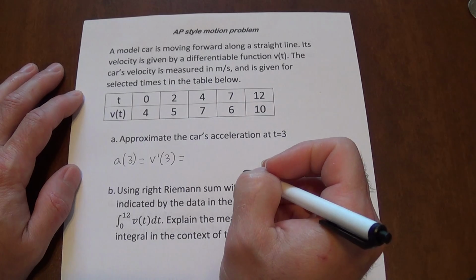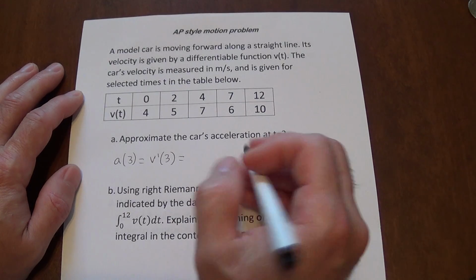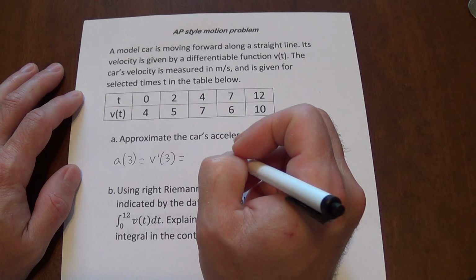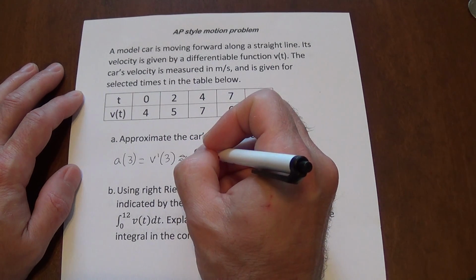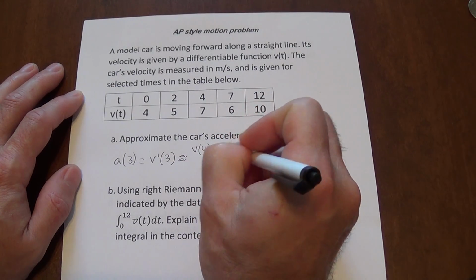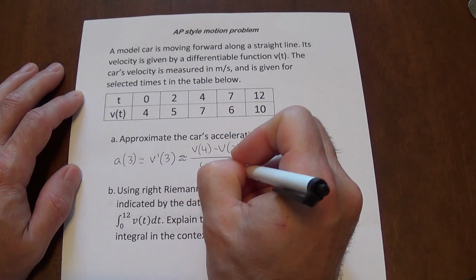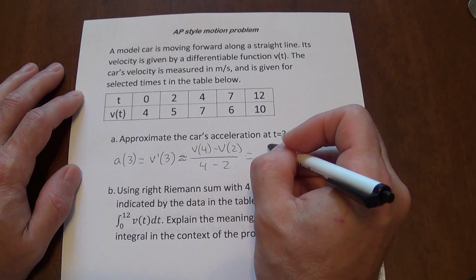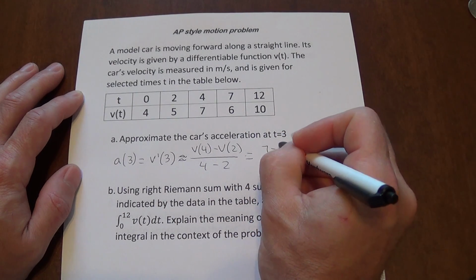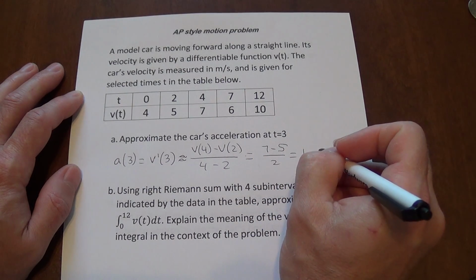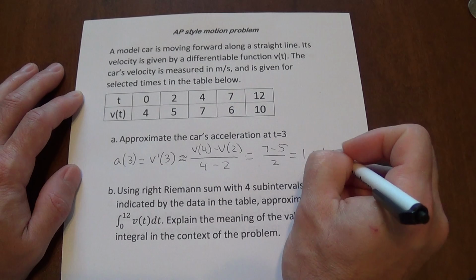And how do we approximate that? We use 2 points that are close, 2 and 4 in our case. So we always have to set it up as a difference quotient, so it should be approximately equal to v of 4 minus v of 2 divided by 4 minus 2. This is a difference quotient. V of 4 is 7, v of 2 is 5, divided by 2. And we're going to get 1. This is going to be in correct units, meters per second squared.